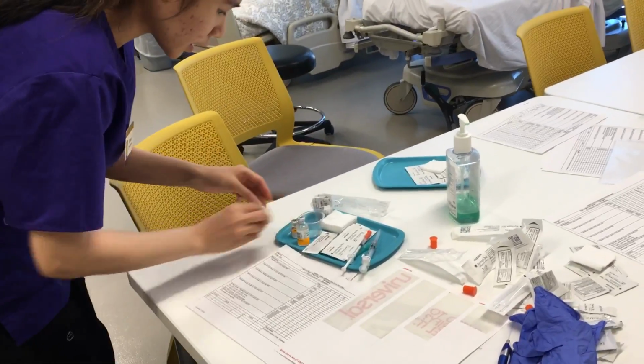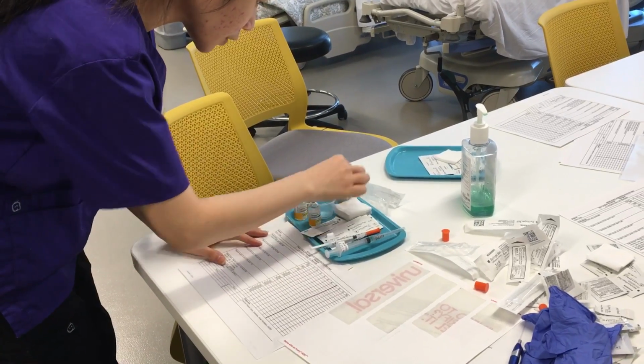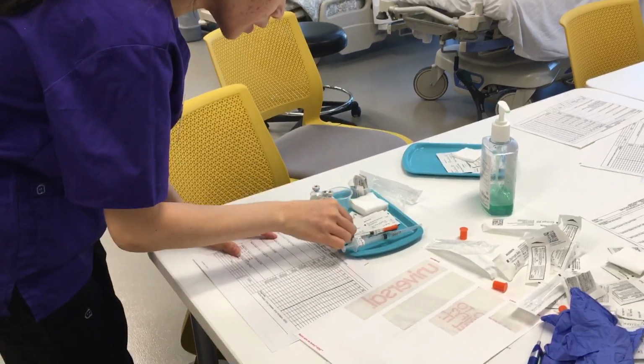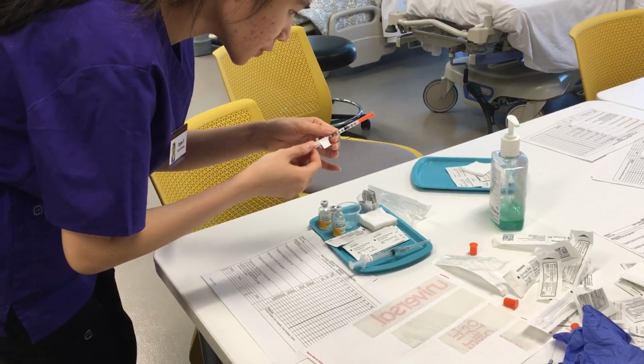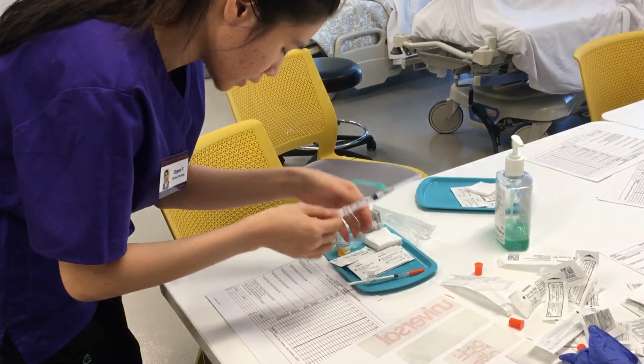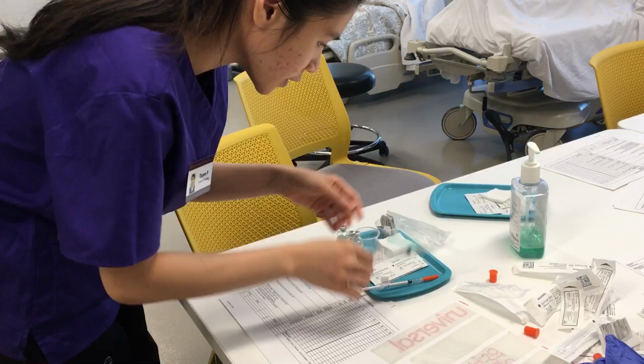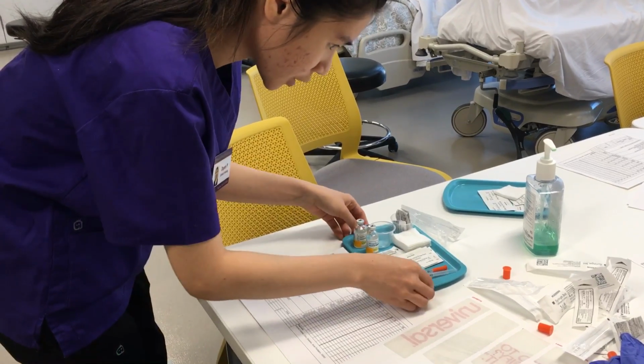Okay. I do the secondary check the last time. So I already did my orals. So now I just do my insulin would be 34 units, and flu vaccine 0.5 milliliter.